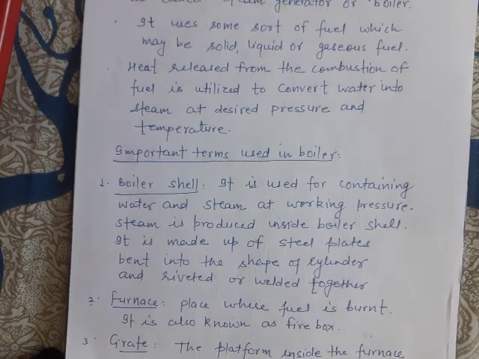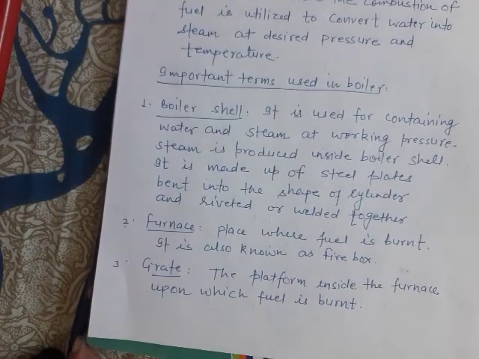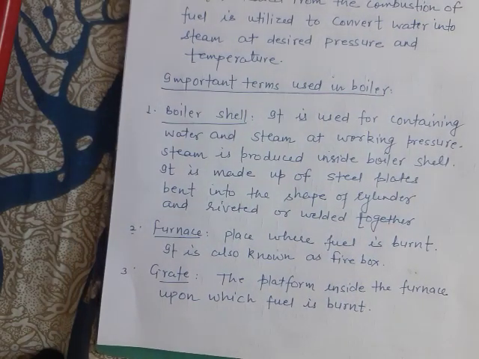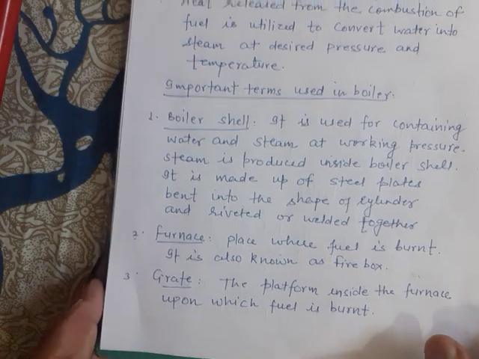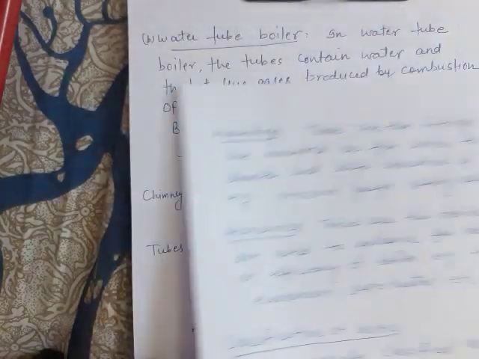Another important component or term used in the boiler is the grate. The grate is that platform inside the furnace upon which the fuel is burnt. Please note, grate is that platform over which fuel is burnt. So grate may be a perforated platform through which air is also supplied that assists in the combustion of the fuel. Please note down this terminology very carefully.